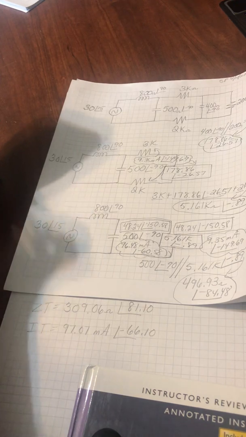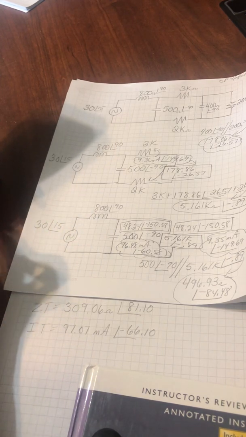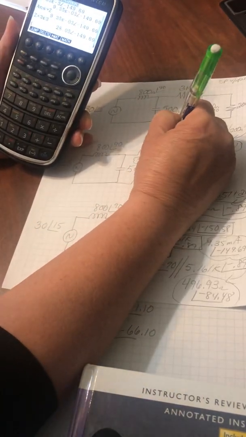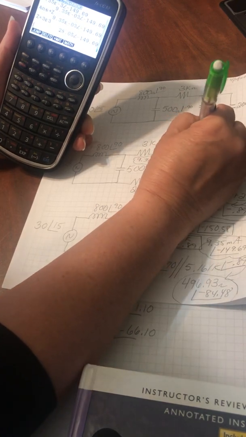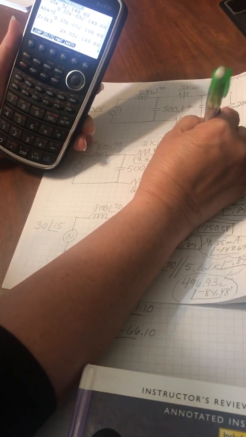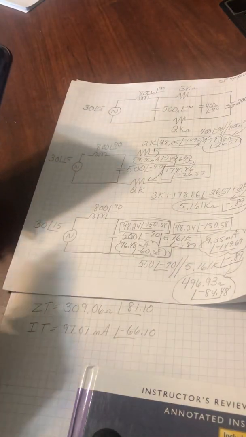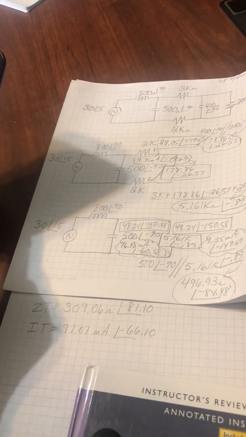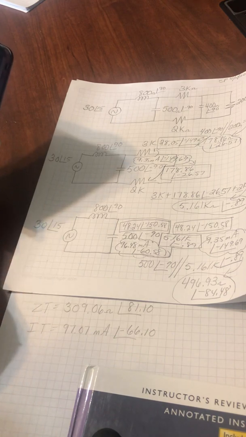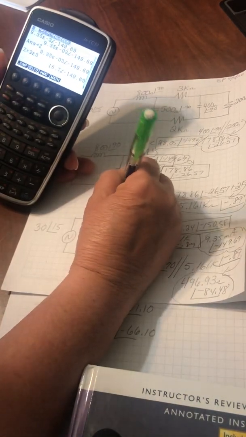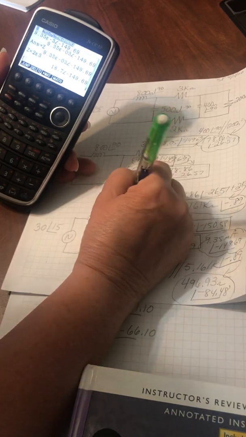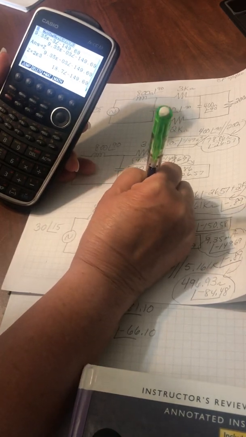Okay, so then that times 3K is 28.05 at an angle of negative 149.69. Okay, and then we have that multiplied by 2K is 18.70 at an angle of negative 149.69.